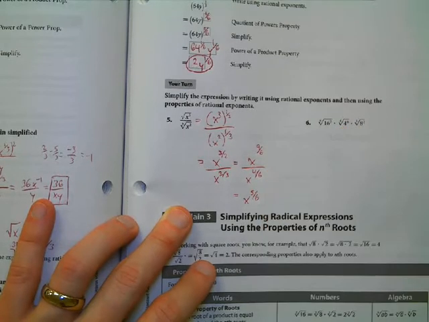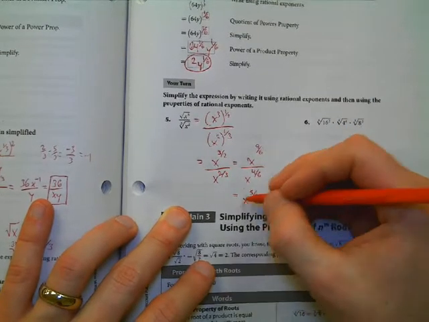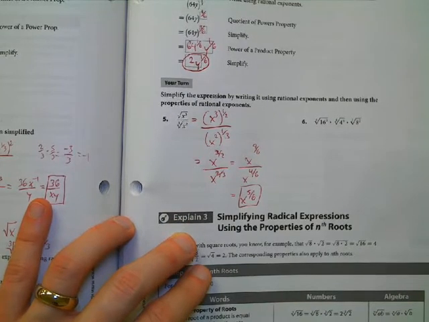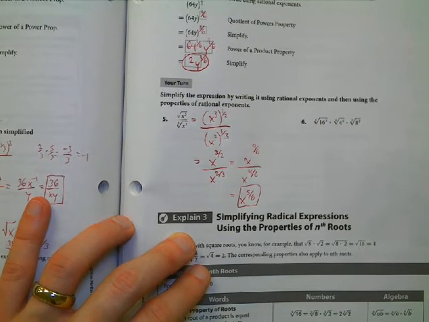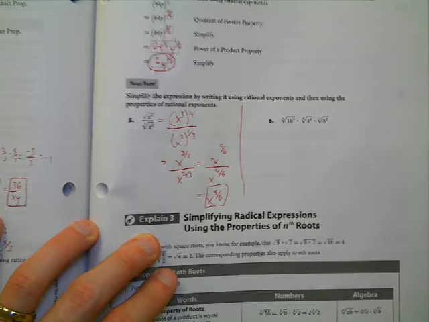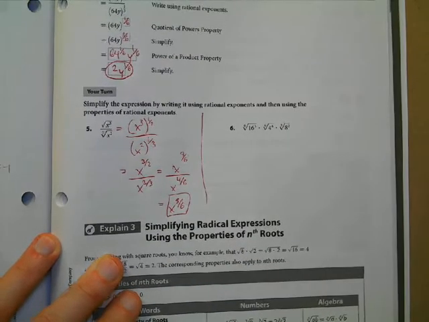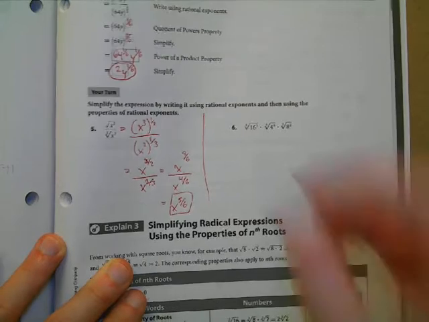All right, I want you guys to try number 6 then, please. Now this one's numeric, so you may be able to simplify it pretty far. In fact, you might just get a single number. Who knows? All right, but try number 6 there. Okay, try number 6, please. All right, again, rewrite it using rational exponents and then simplify.